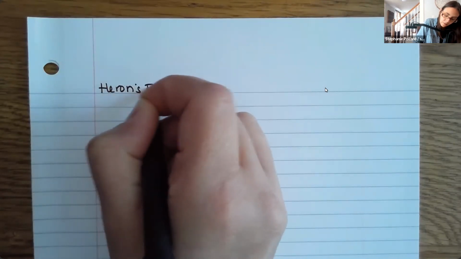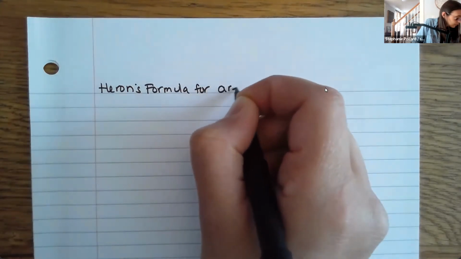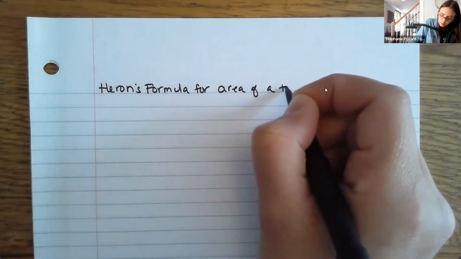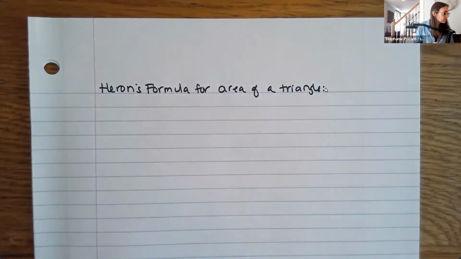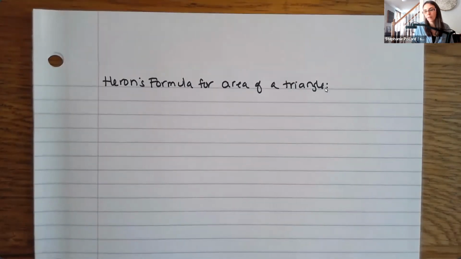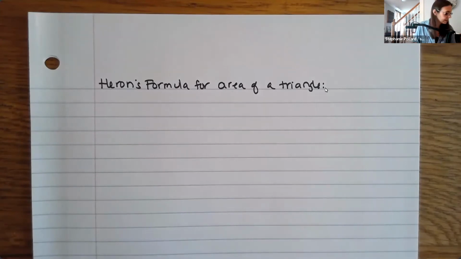So there's one more thing I want to talk about in this video, and that is area again. And that is Heron's formula for an area of a triangle. You can derive it using the law of cosines, so I'm not going to do the derivation here, but that's how it applies to this section.